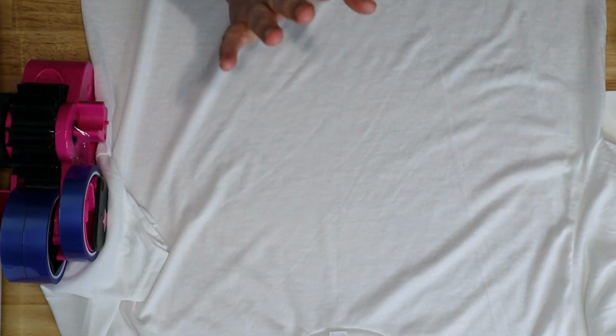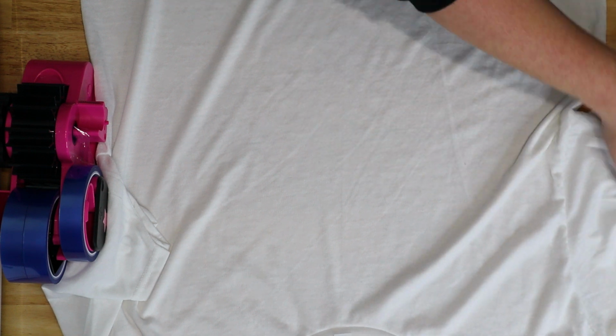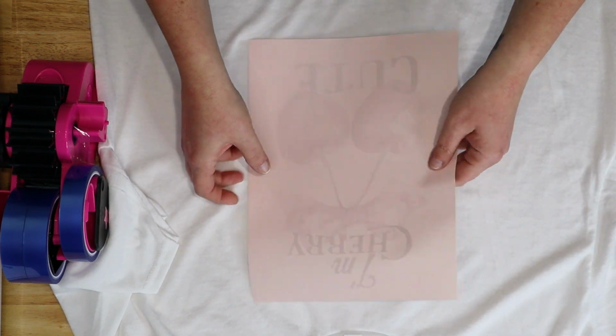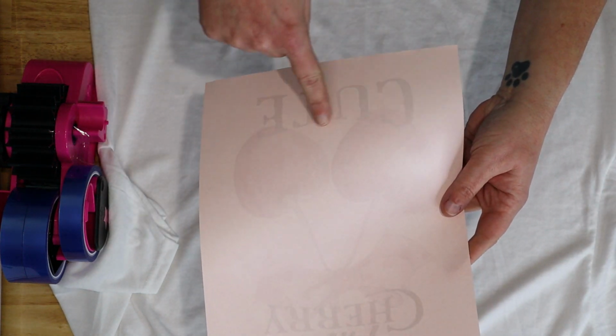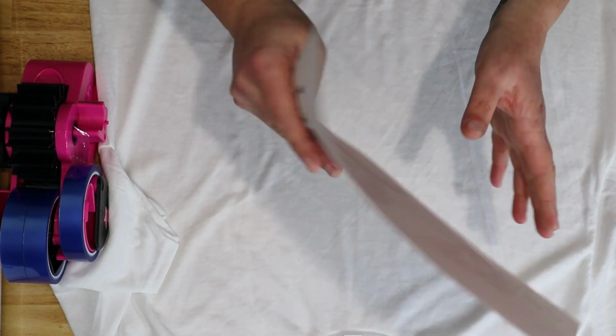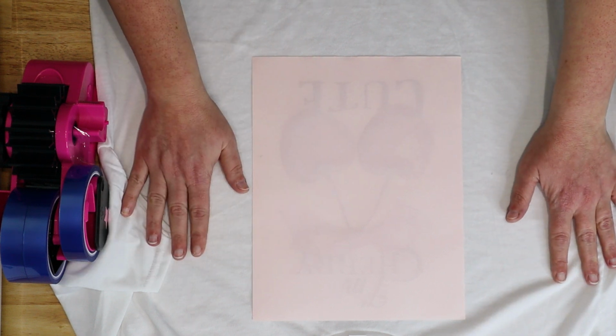When you're doing sublimation, you have to use items that are in fact polyester. So I think on the Jerseys shirt, I'm going to do the I'm Cherry Cute one. And for this, you'll note that when we look at it this way, it looks correct. You can see it's all the right direction because we mirrored it. Because when you put it on your shirt, you need to put it ink side down, or design side down.